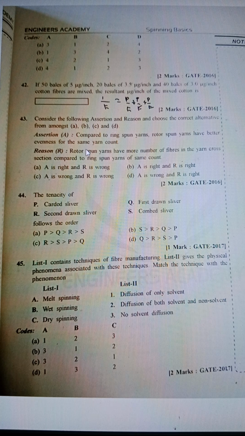Next is the assertion and reason question. Assertion: compared to the ring spinning yarn, rotor spun yarn has better evenness for the same yarn count. Yes, it is right. Reason: the rotor spun yarn has more fibers in the yarn cross section in comparison to the ring spun yarn of the same count. More fibers in the yarn cross section are for the ring spun yarns, so the reason is not right. You can check it out.